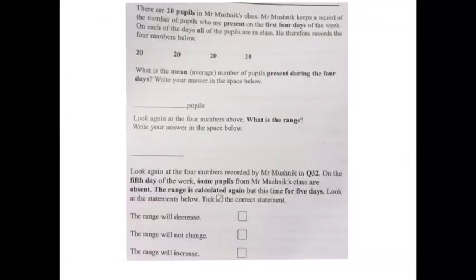There are 20 pupils in Mr. Mushnick's class. Mr. Mushnick keeps a record of the number of pupils who are present on the first 4 days of the week. On each of the days all the pupils are in class. He therefore records the numbers below. 20 pupils in each of the 4 days. What is the mean, the average?